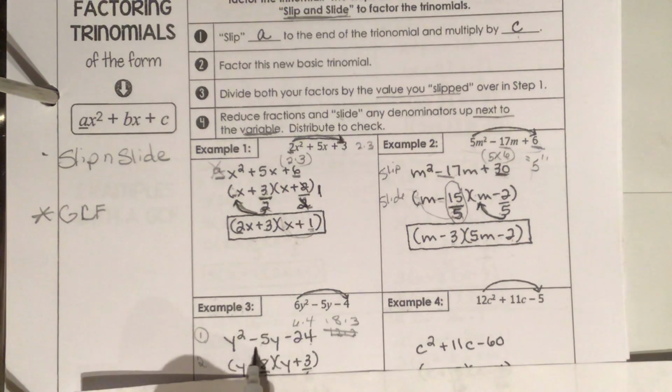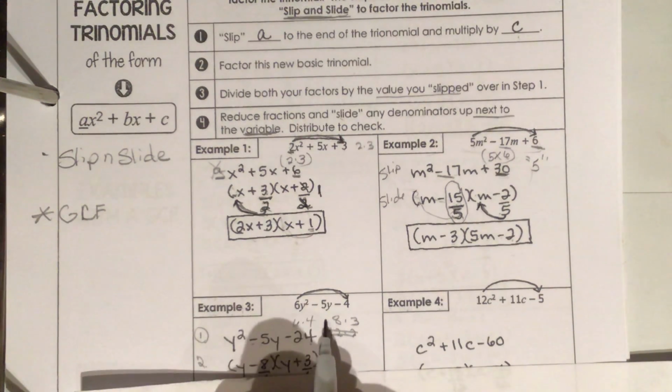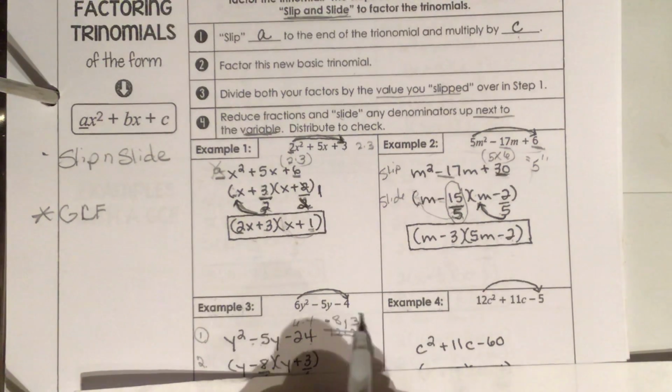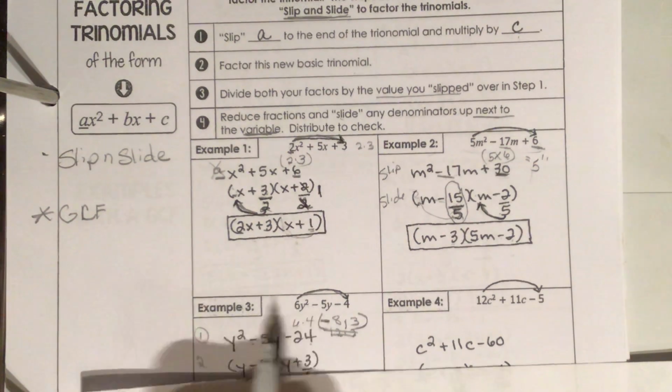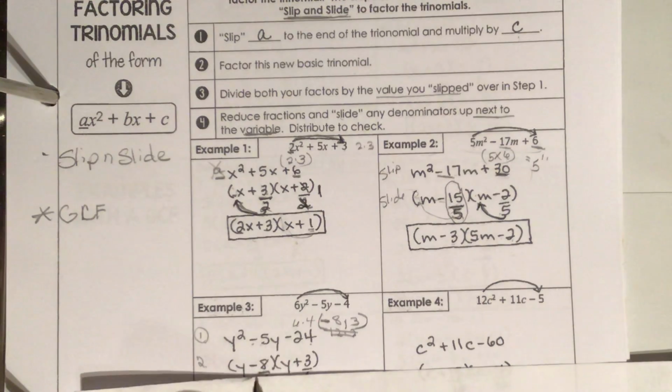And we know it's going to be negative in the middle, so it's going to be a negative 8 and a positive 3. And we factored y minus 8, y plus 3, and that should give you your negative 24. And negative 8, positive 3 would give you a negative 5y.